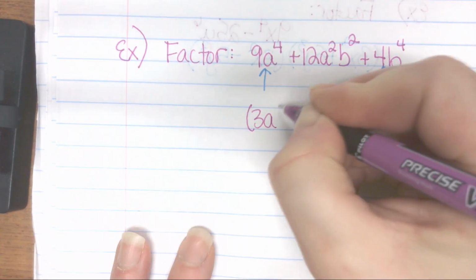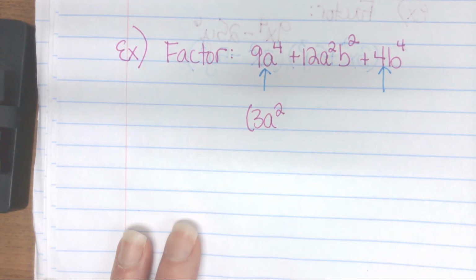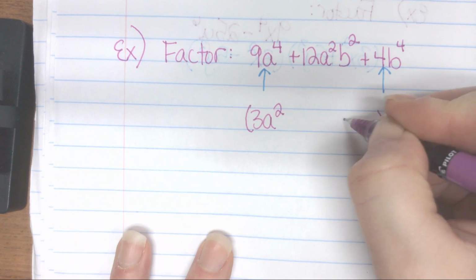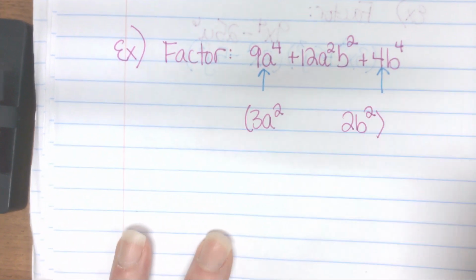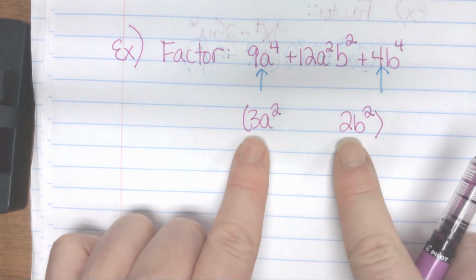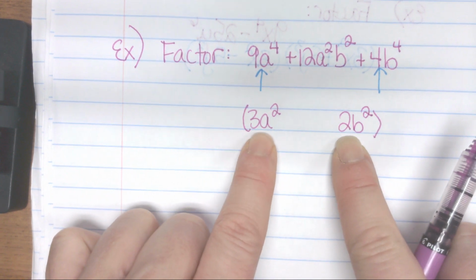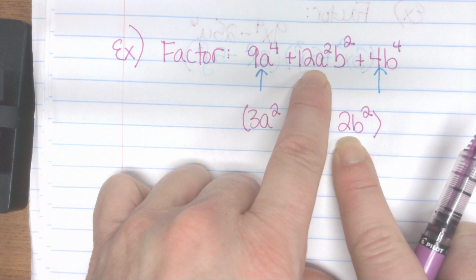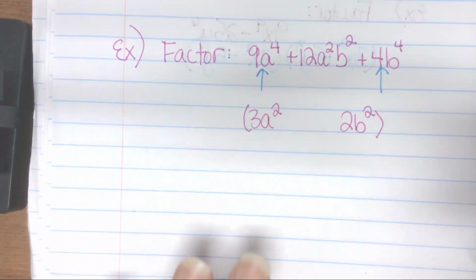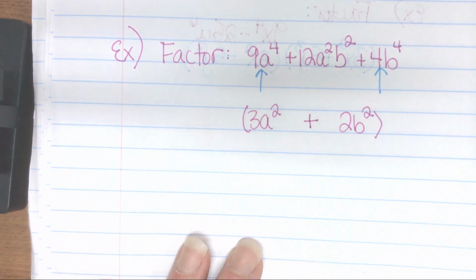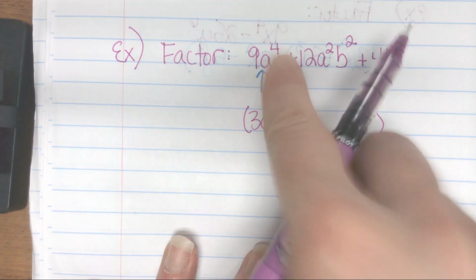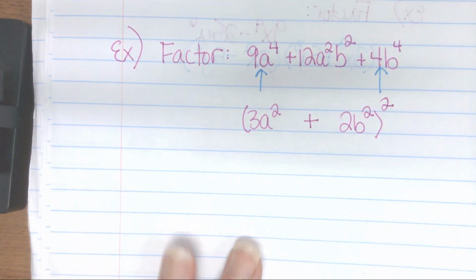Okay, so I'm going to put a 3a squared, that's the square root of that, 2b squared. Let's do a check. When you multiply this, don't you get 6a squared b squared? Isn't that doubled? Yep. So this is a perfect square trinomial. That's a plus sign because this is a plus sign, and it's squared.